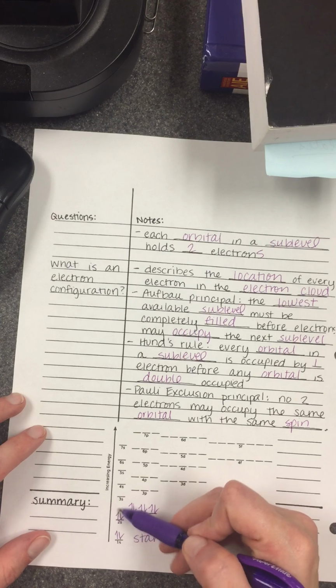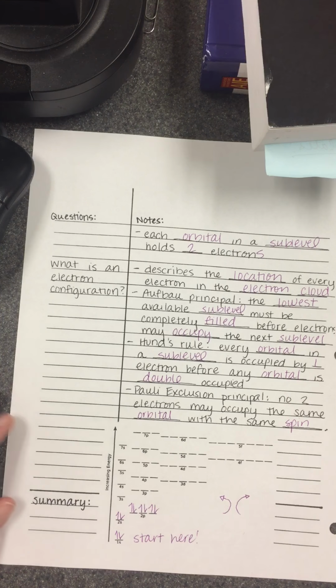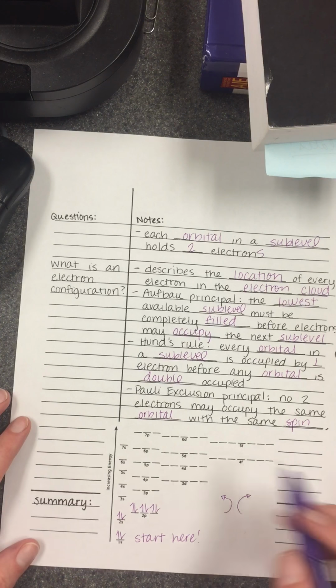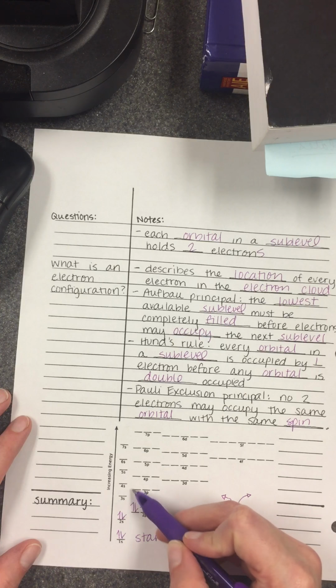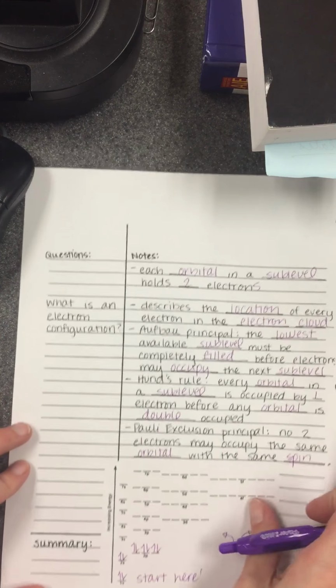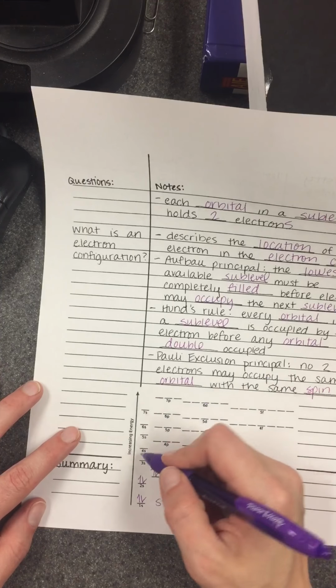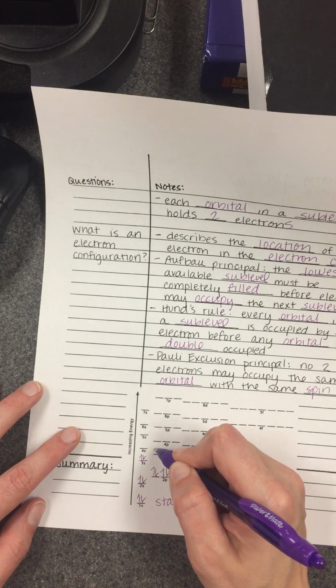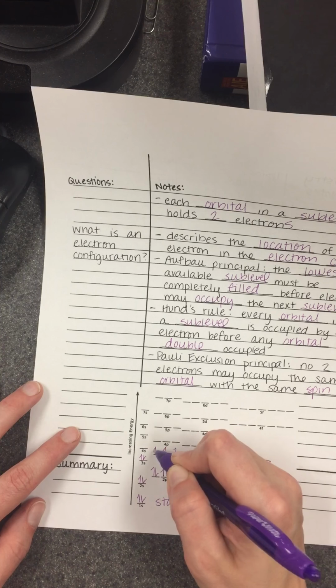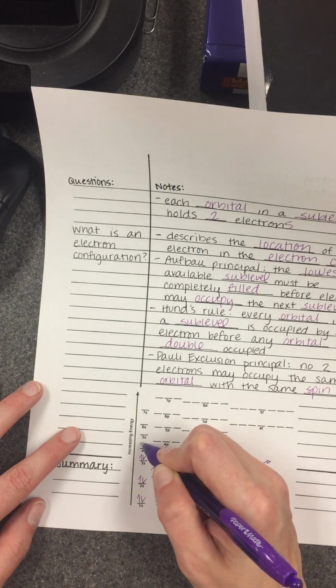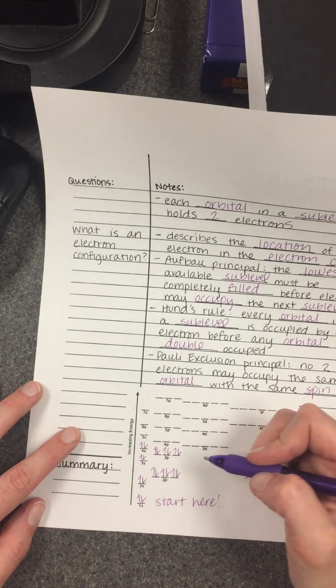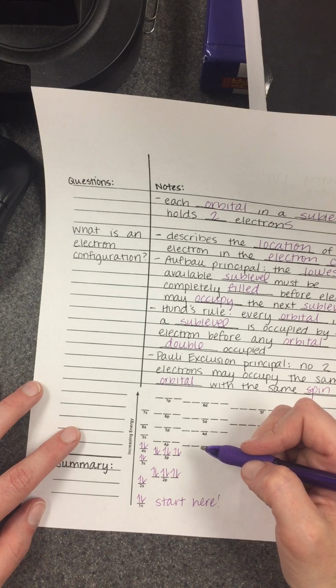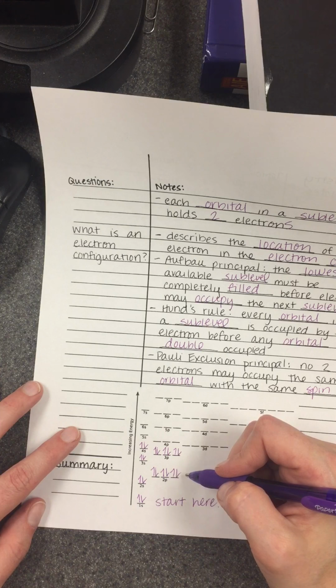So we always draw it with 1 up arrow and 1 down arrow in the blank, okay? And so once we've figured out how many electrons we've got, we just start filling it up in order. Remember that the number of electrons should normally be equal to the atomic number. Unless it's an ion, we would add or remove electrons for an ion. But for a normal atom, it should be equal to the atomic number.